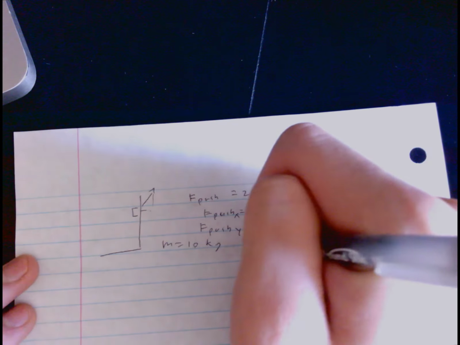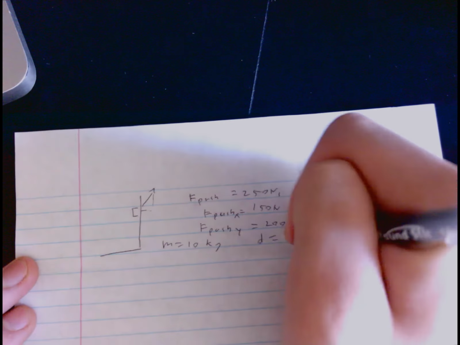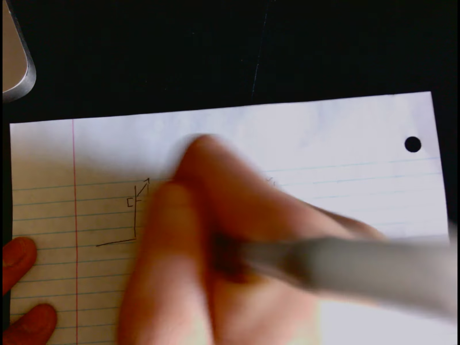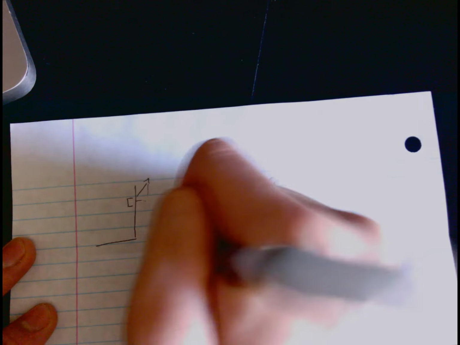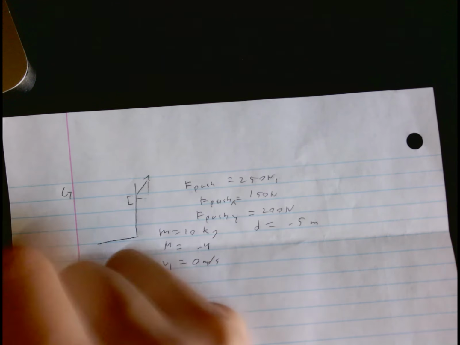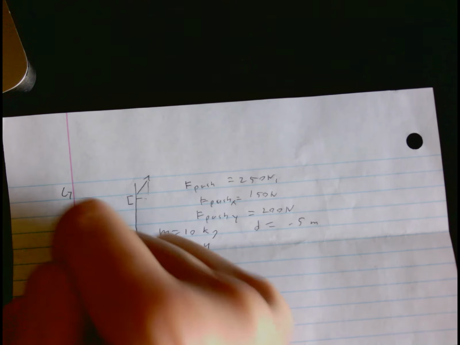You're also given that the displacement is 0.5 meters, and that the coefficient of friction between the box and the wall is 0.4, and that the box starts at rest. So what you're trying to find here is the velocity after the displacement.